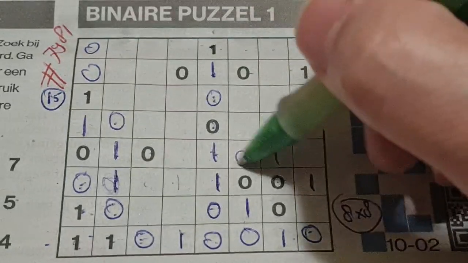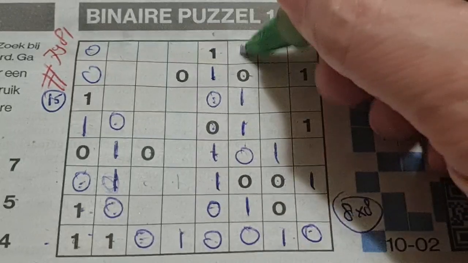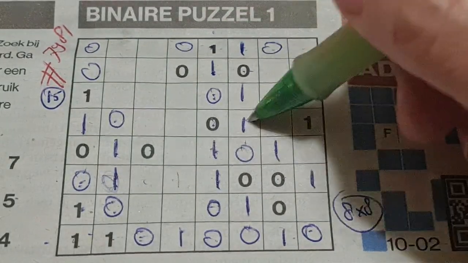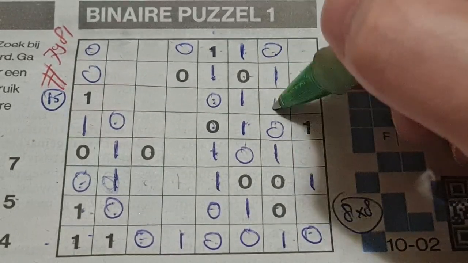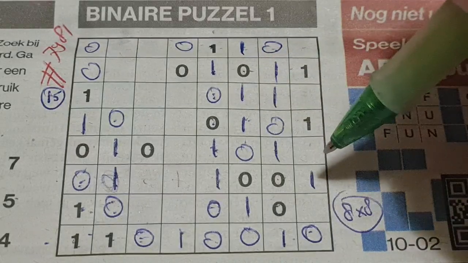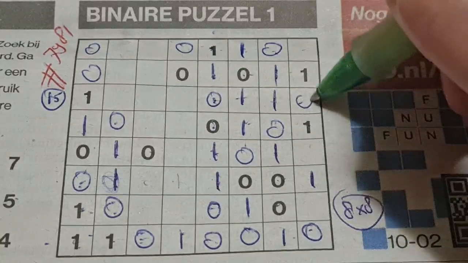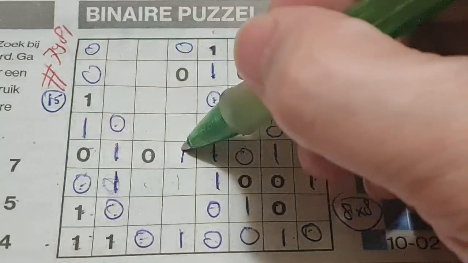And between two ones comes an O. 4 O's we have here, so the rest are 1s. Double 1 here, no, there, no. Between the ones comes an O. 1, 2, 3, 4 O's, so the rest are 1s. Between the double 1 here, no, there, no. Between the ones comes an O. 1, 2, 3, 4 O's, so the rest are 1s.